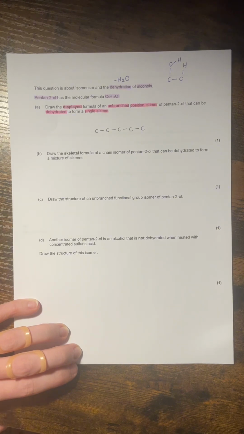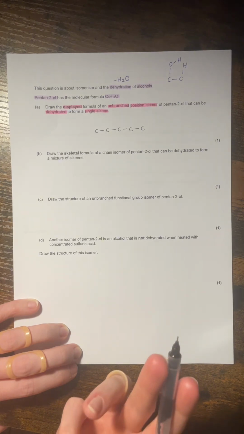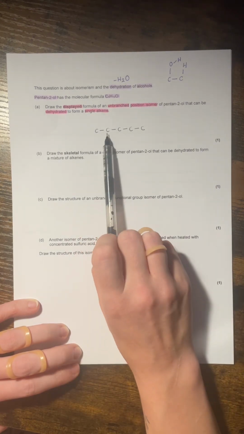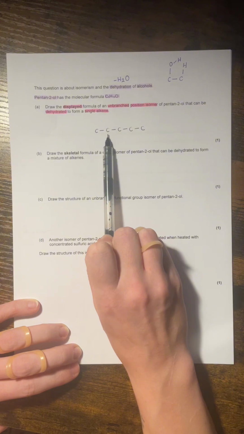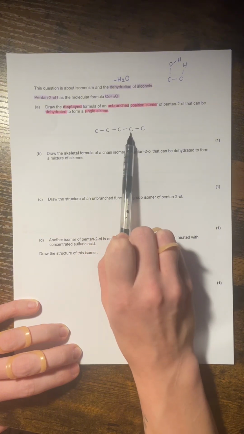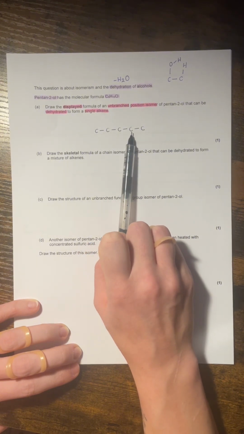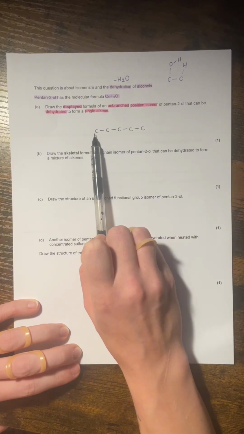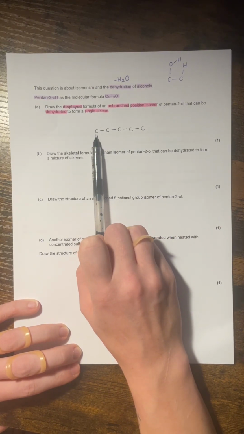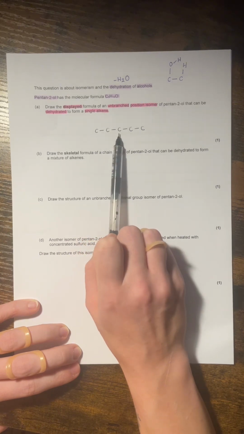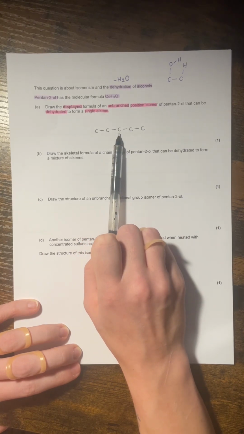Then what we might want to think about is what other options for position isomers do we even have of pentanol. So in pentanol, the OH group will be either on this carbon or that carbon. It wouldn't matter, they're both the same. They'd both be called pentanol. We could move it to the end, and that would give us pentan-1-ol, or we could move it into the middle, and that would give us pentan-3-ol.